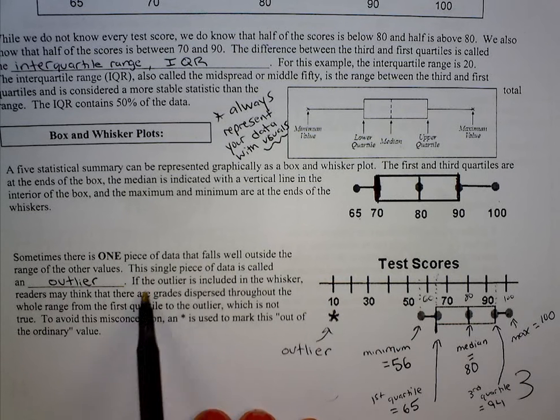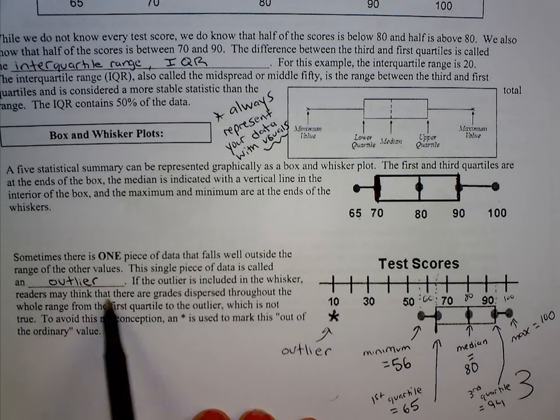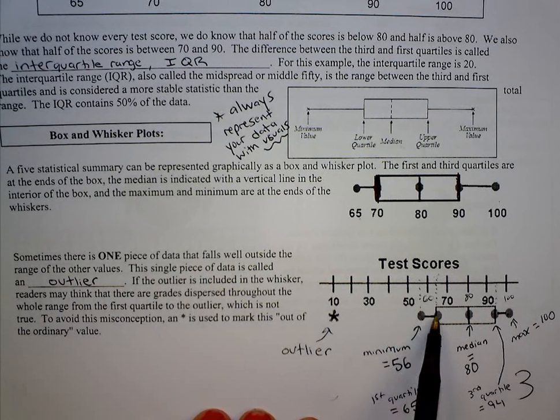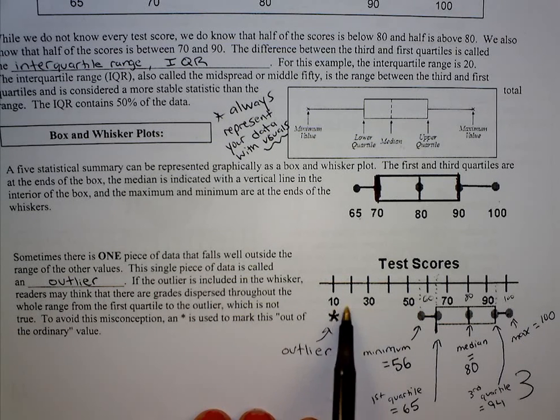So if the outlier is included in the whisker, readers may think that there are grades dispersed through the whole range from this first quartile to the outlier, which is not true. So if I extended this whisker, my minimum value, all the way out to the outlier, people would assume that people got grades between 10 through 55. So if this is a test score, I'm going to assume that a lot of people failed. But really, not a lot of people failed. In fact, a majority of the students passed. However, I wouldn't be able to assume that if I drew my whisker all the way out to this outlier.